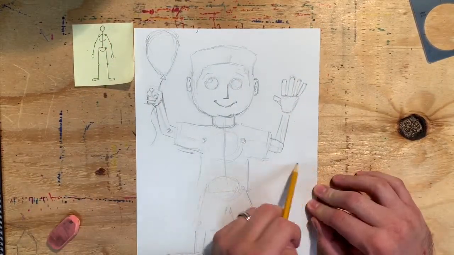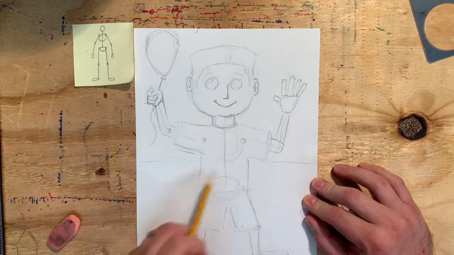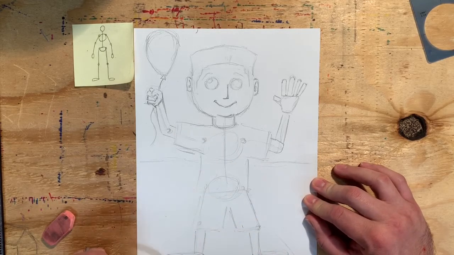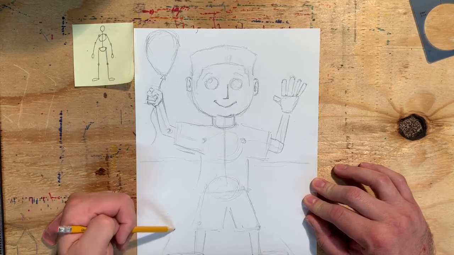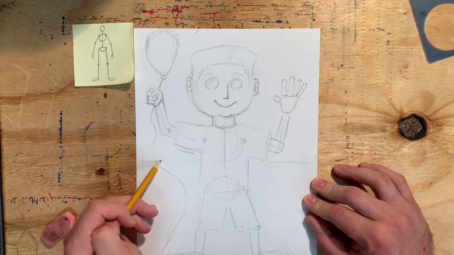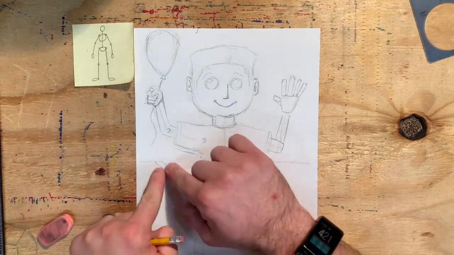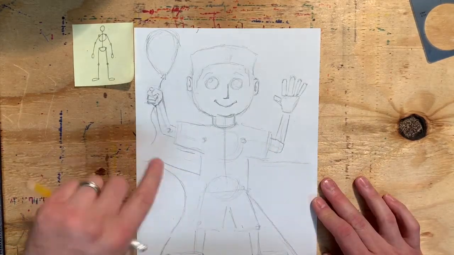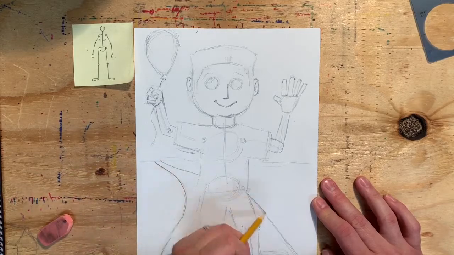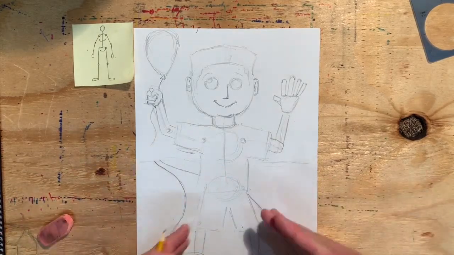Another very important part of the picture that tells us a lot about your character is the background that you choose to add to it. So, as you're drawing your background, think about what kind of background would go along with the character that you've created. My character is holding a balloon and he's waving to us, so I decided to put him in a park. And I created my background just like a landscape picture of a park.